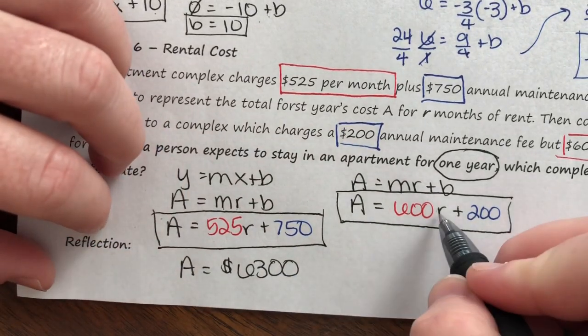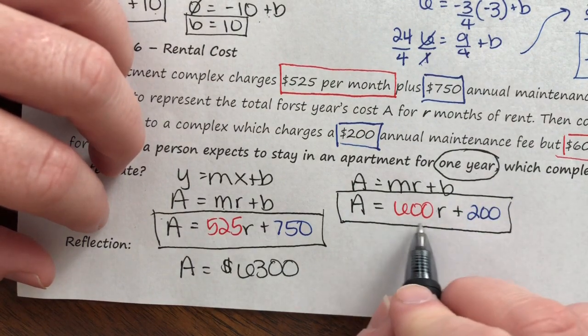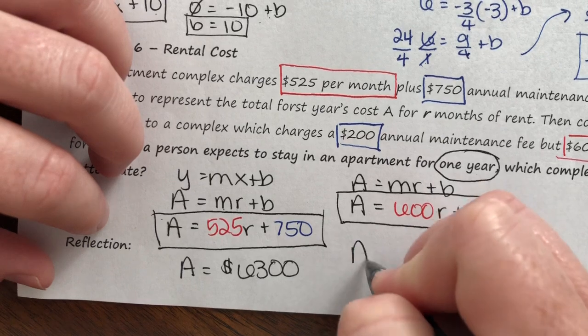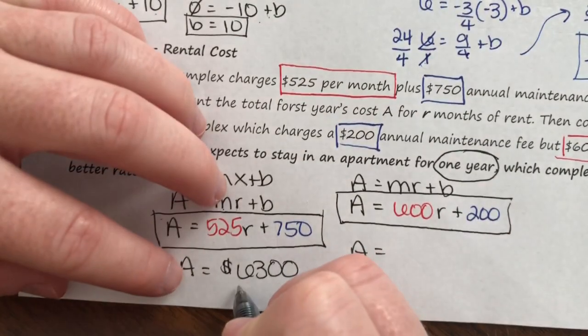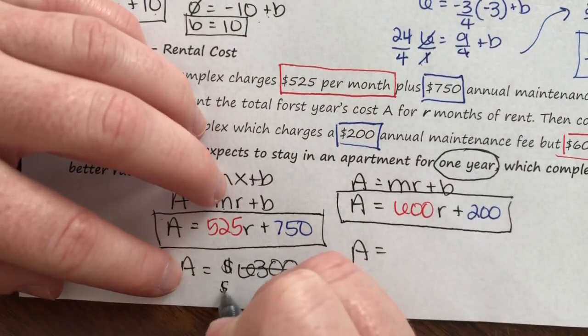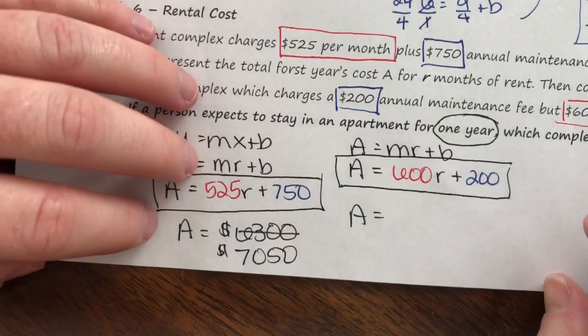And for this guy, if I plug a 12 in for R, because it says 1 year, that's 12 months, it charges per month. So for the second guy, 600 times 12. That's 70, oh, and I didn't add the 750, sorry, my B. This is 7050. I didn't add the 750. To those of you that noticed, good job.